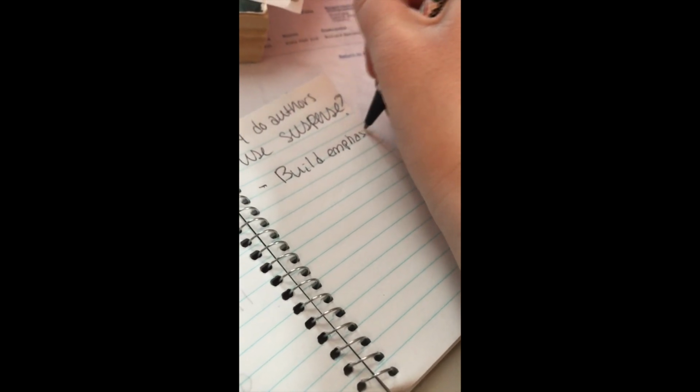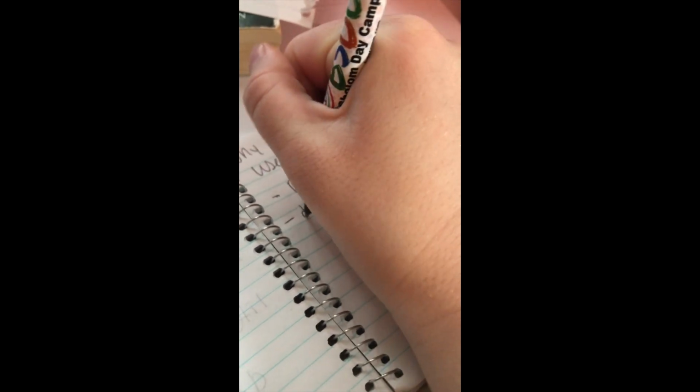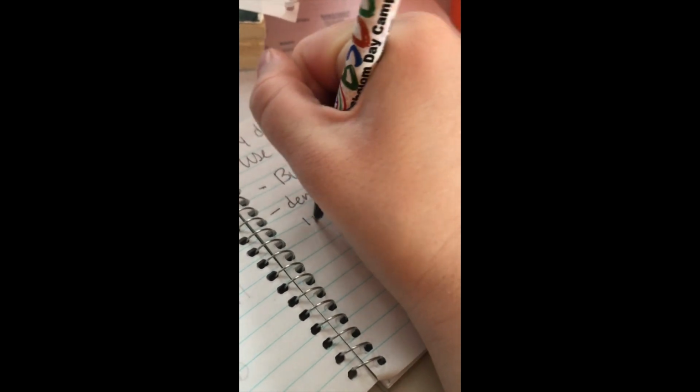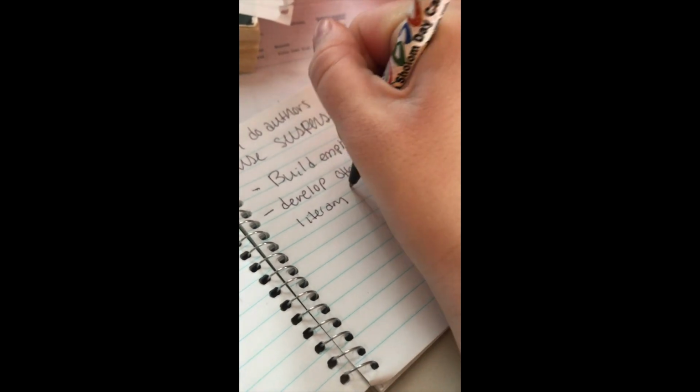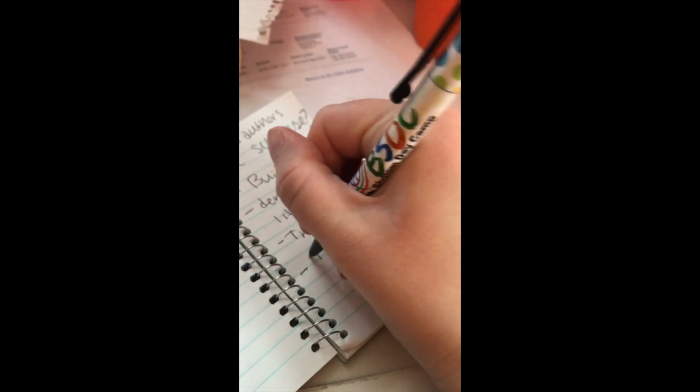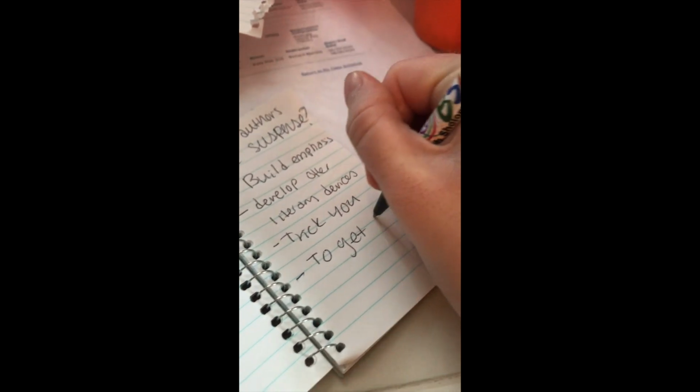To build emphasis, develop other literary devices, to trick you, and basically to get you to keep reading.